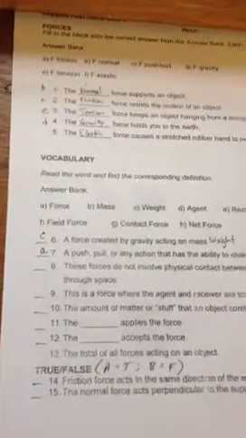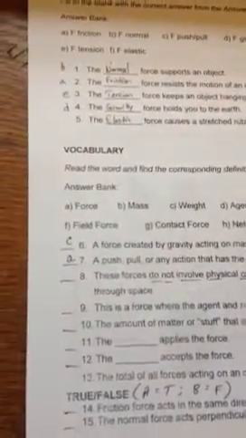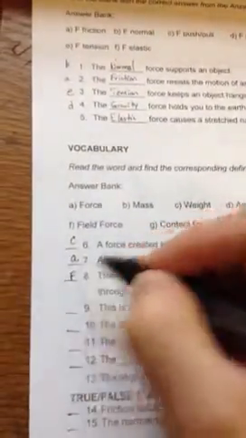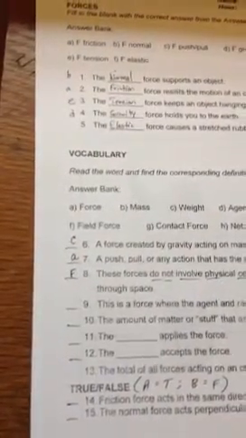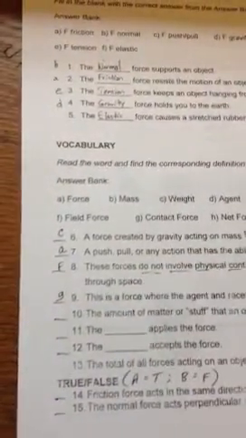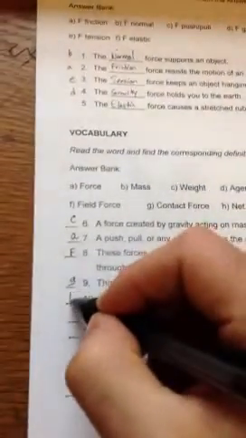These forces do not involve physical contact between the agent and the receiver, but they act through space. This is called a field force. That's letter F. Okay, number 9. This is a force where the agent and the receiver are touching. Right, so if you have touching, this is called a contact force. That is letter G. Number 10. The amount of matter or stuff that an object contains is called mass. 10 is B.